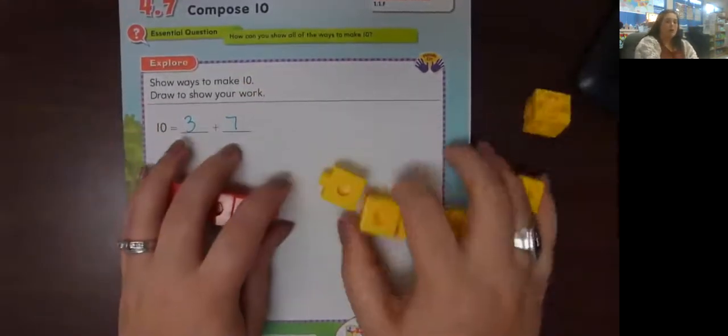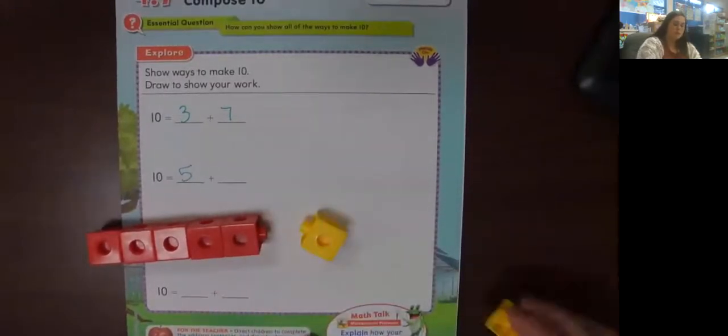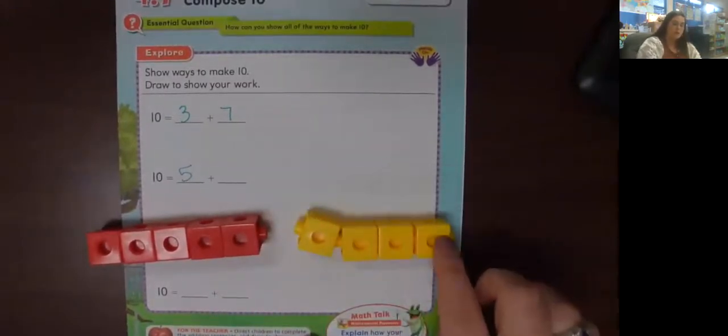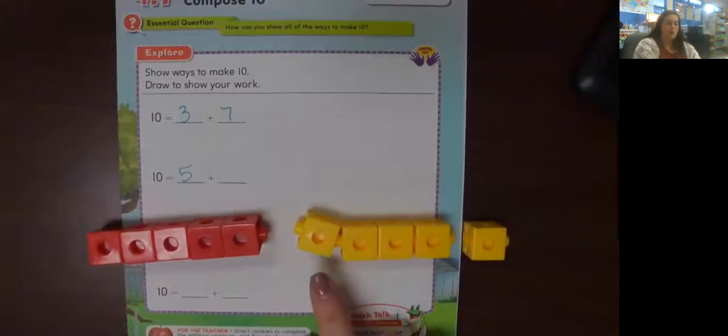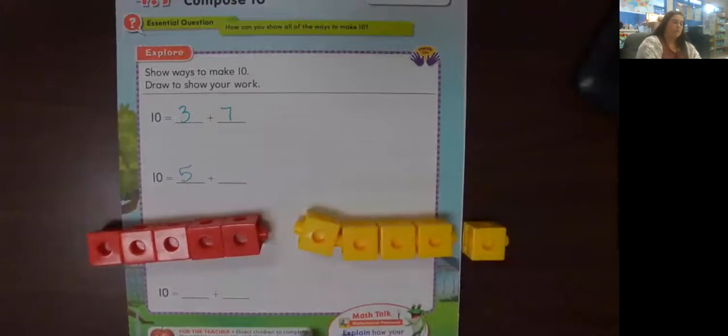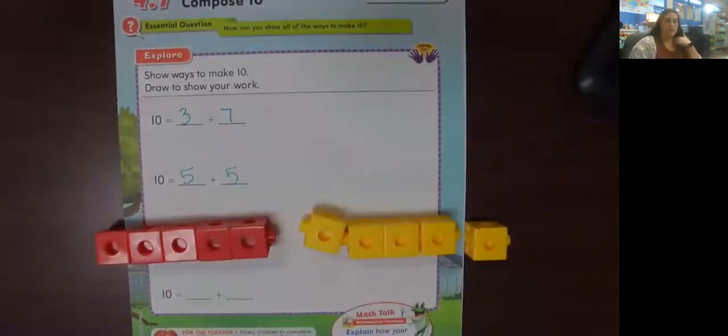Okay, now let's do another one. All right, any number that's smaller than 10, let's just do 5. So I'm going to put 5. All right, so I need 5 cubes. So here's my 5 cubes. Now I need to keep adding cubes until we get to 10. So I already have 5. So 5, 6, 7, 8, 9, 10. So how many more cubes did I have to add to get to 10? 1, 2, 3, 4, 5. So 5 plus 5 equals 10.